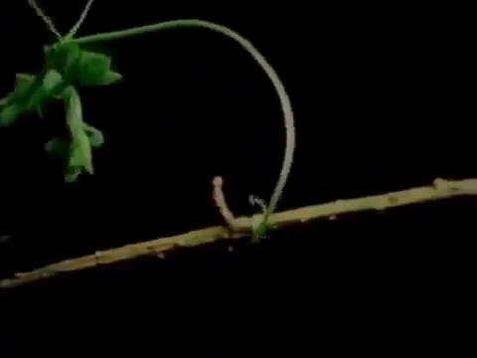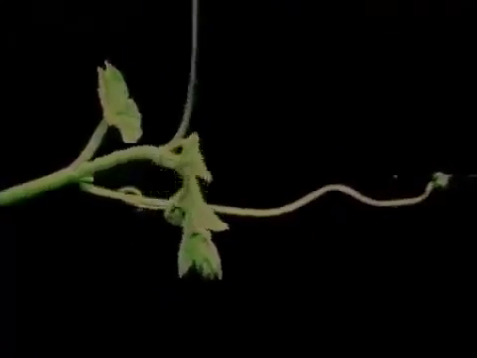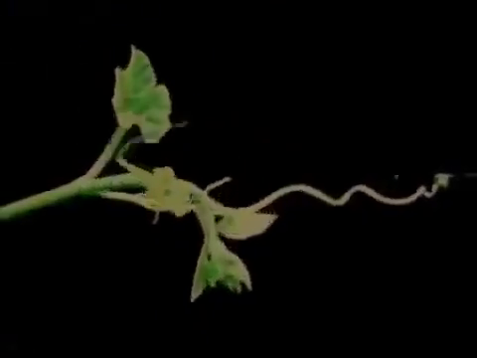A pea vine climbs by wrapping itself around a pole, and in the process makes a helix. When the vine reaches out with its tendril and encounters a support, it encircles it, then modifies the winding motion to make helical coils, pulling itself closer to the pole.